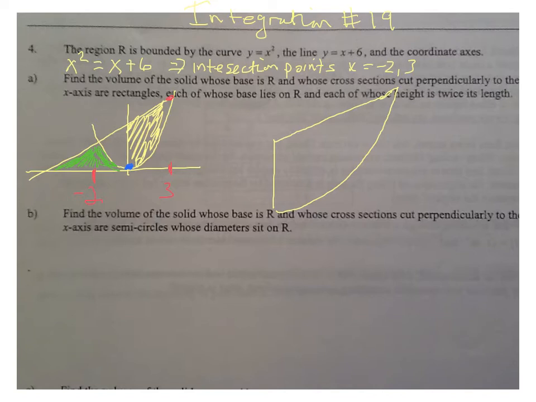It could also be the green area, which clearly incorporates the x-axis, with the intersection point still at (0, 0), so it accounts for both the x and y coordinate axes. So the area problem's not exactly clear as to which area we want calculated, but I'm going to look at the yellow area.